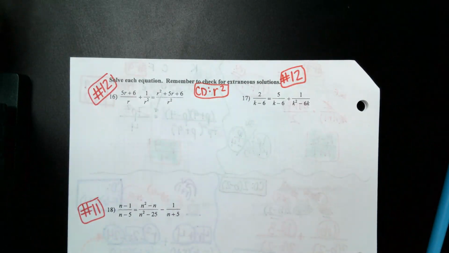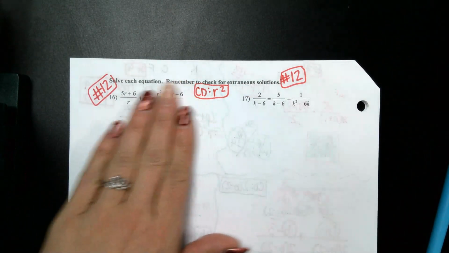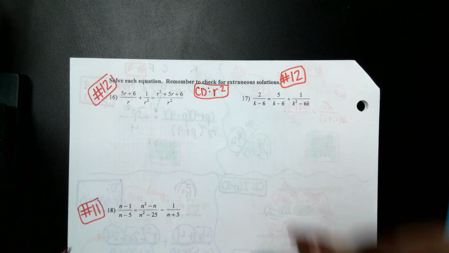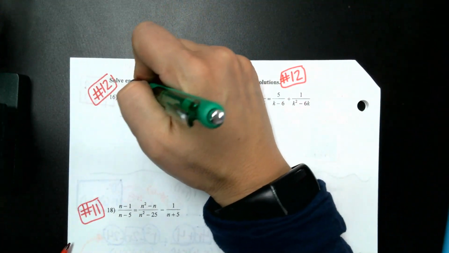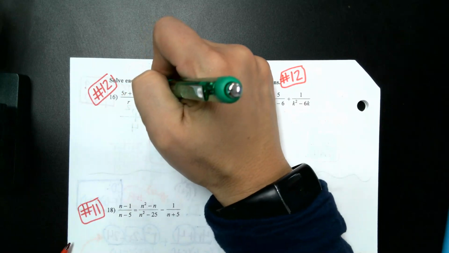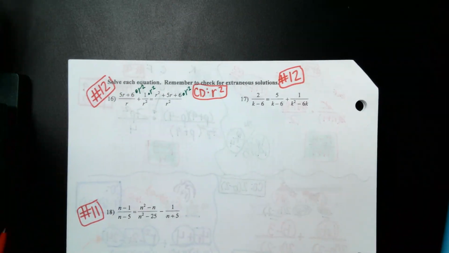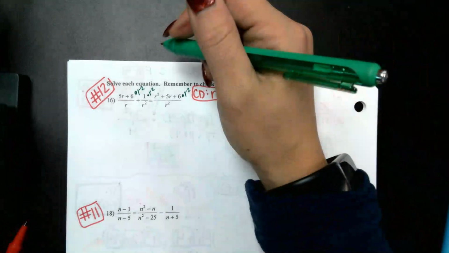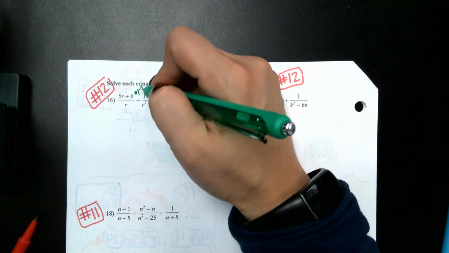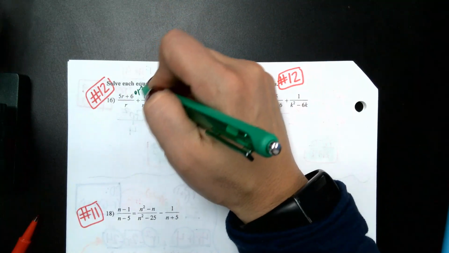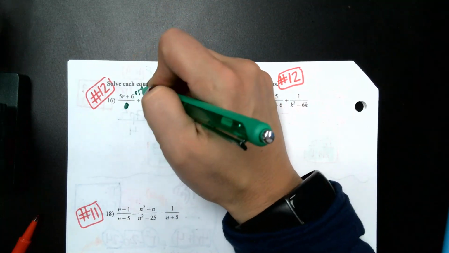Now this is where, since it's an equation, whatever your common denominator is, that is what we're multiplying all the tops by. So I'm going to squeeze in a times r squared because watch what happens. This is great. This r squared, one of those r's would cancel this one, right?